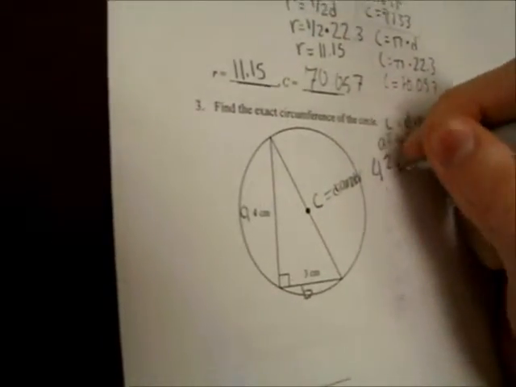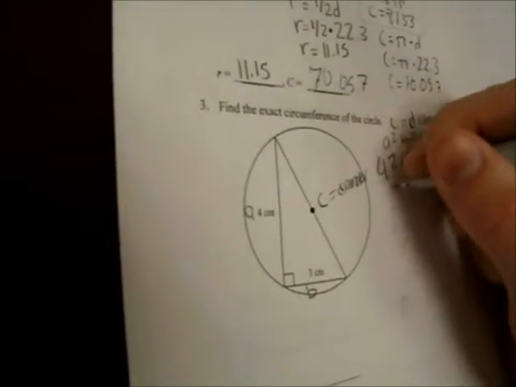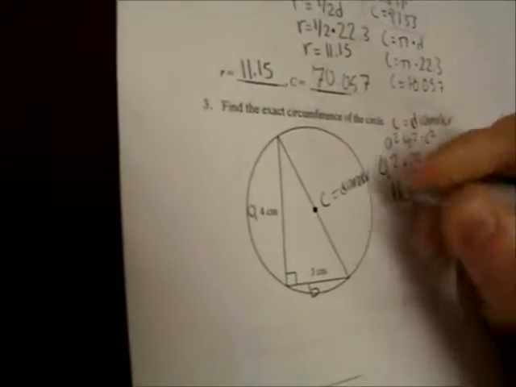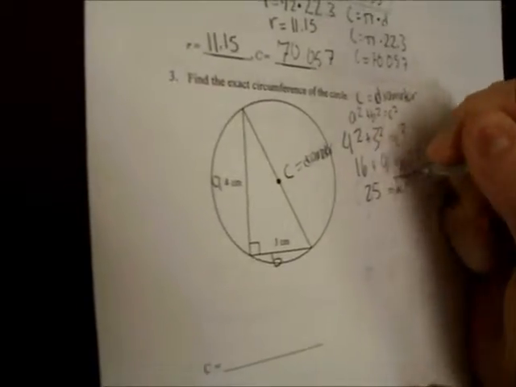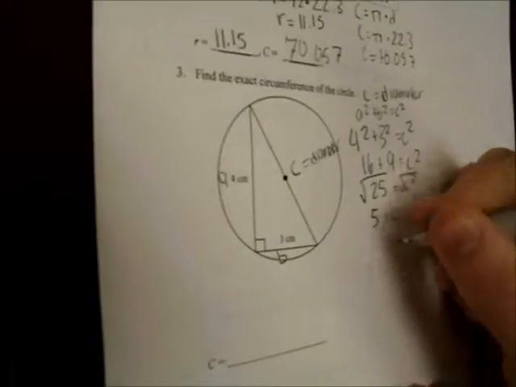And since we know the circumference equation equals pi times diameter, we can take 5 pi equals circumference, and we just leave it at that because we have to find the exact circumference, and if we multiplied it out we would have to round, so we just leave it as 5 pi.